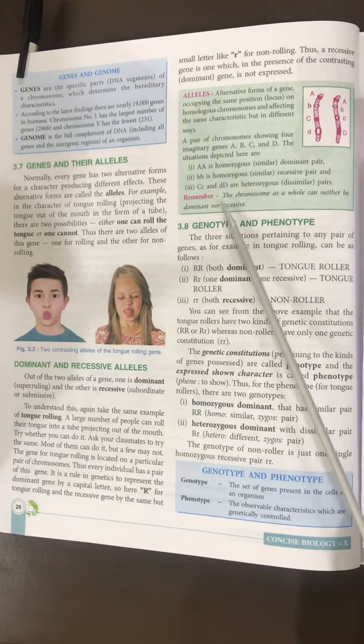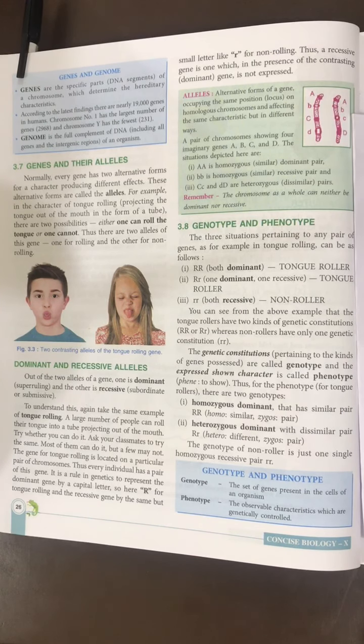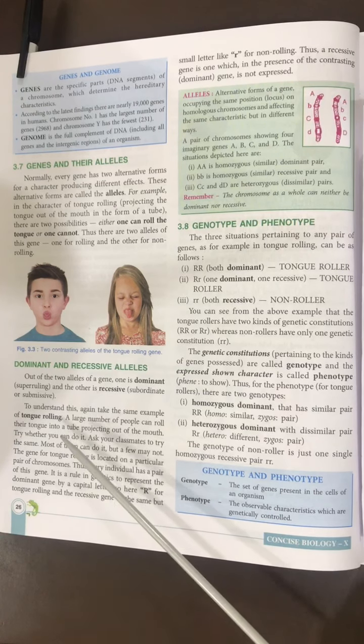In the fourth case, we again have one recessive and the other dominant, and the pair together is known as heterozygous dominant, because one gene is dominant, and this dominant gene will not let the recessive character appear.